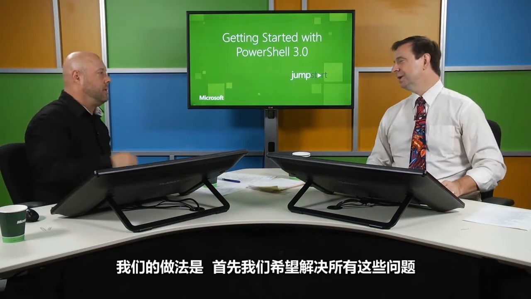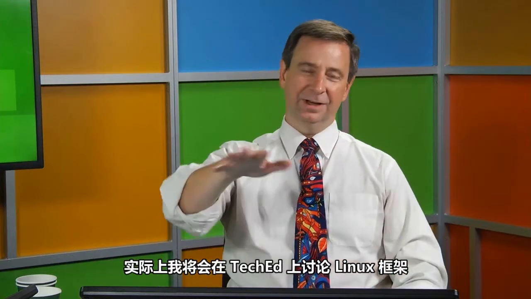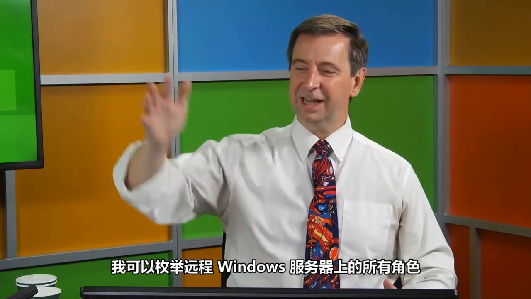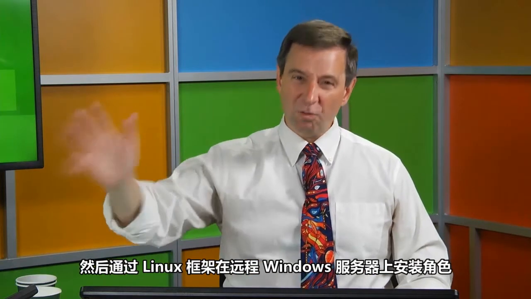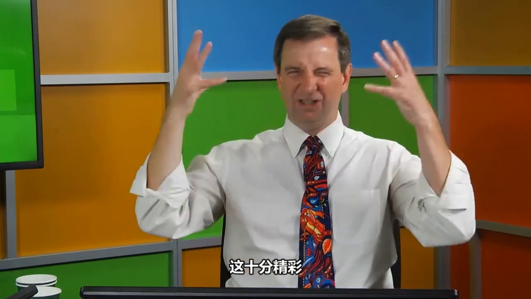Exactly. So here's what we did. First, we wanted to solve all those problems. So HTTP, super important. Next, we already had a protocol that went over HTTP, our standards-based management. You've probably heard us talk a lot these days about standards-based management. In fact, at Tech Eds and such, I'll bring up a Linux box, and show how on a Linux box I can enumerate all the roles on a remote Windows server, and then install roles on a remote Windows server from a Linux box. Just crazy stuff, right?